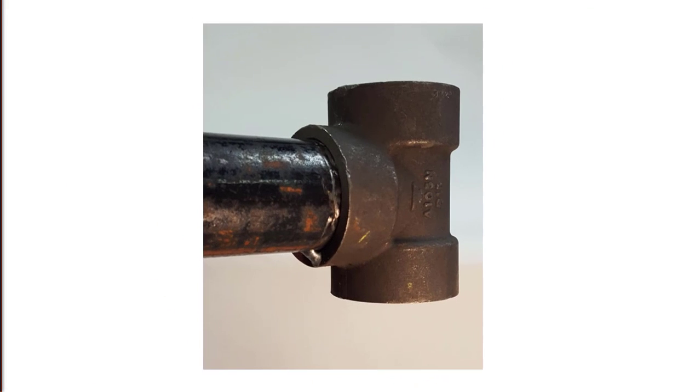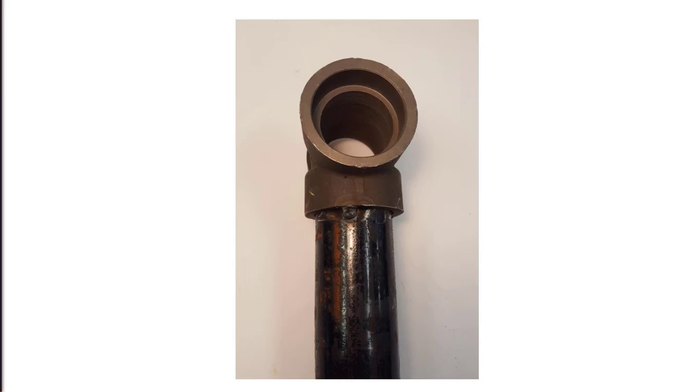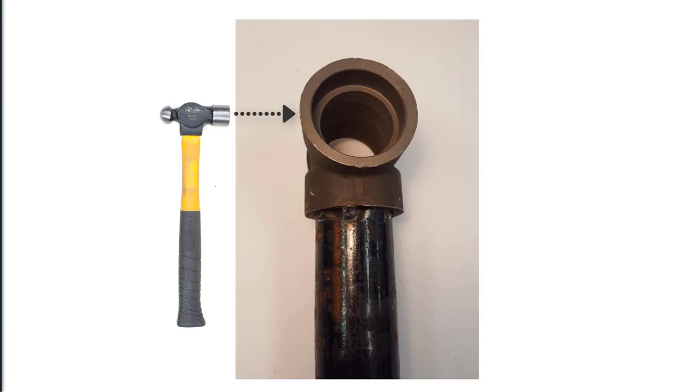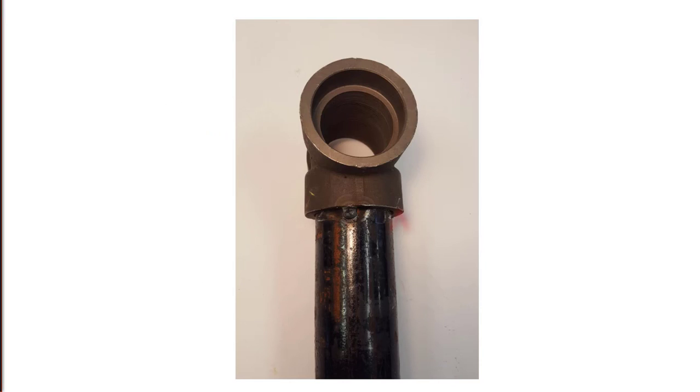Now we're ready to spin the pipe and place the second tack on the opposite side. We finish by checking the sides for square and tap one side or the other if you need to adjust it. If it is just out slightly, I will tack weld the more open side first, and when it cools it will pull it to square.